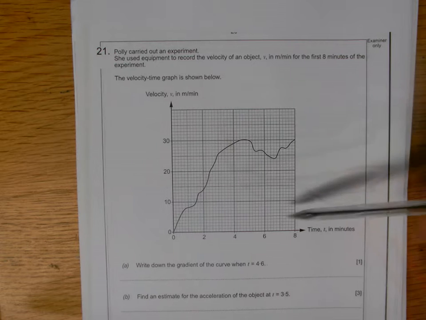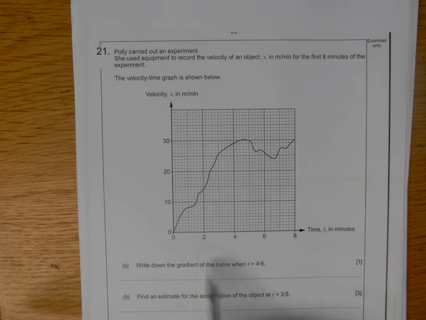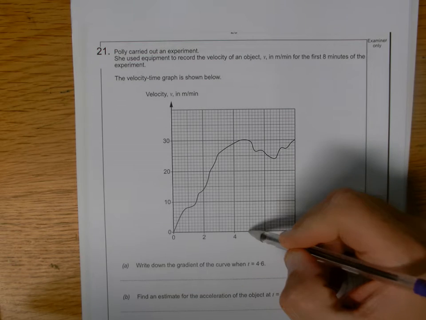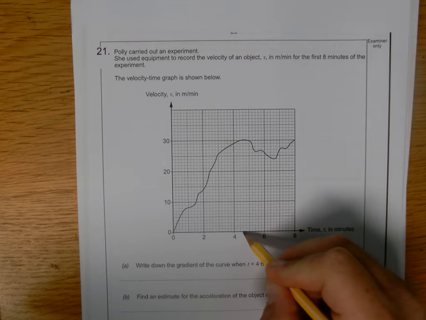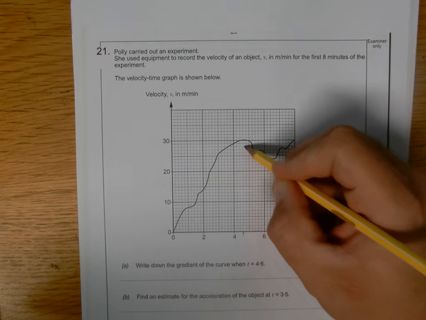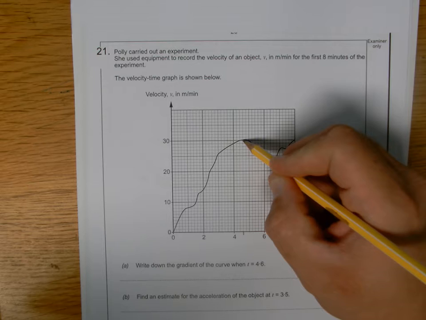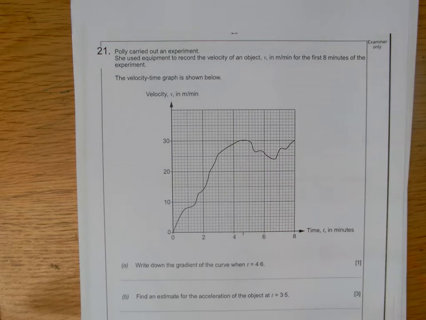Okay, so we've got a velocity time graph again here, and part A is only worth 1 mark. So we shouldn't have that much work to do. And quite simply it says write down the gradient of the curve when t is 4.6. So if I go to 4.6, you can see 5 is going to be there, so that's where 4.6 is. If you look at the curve there, it's actually quite flat, isn't it?